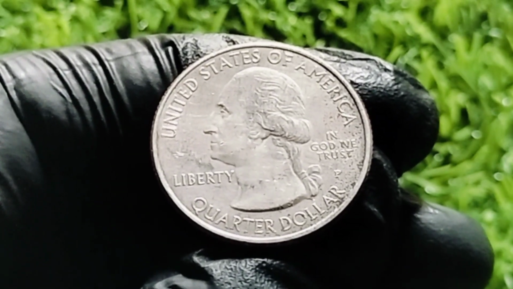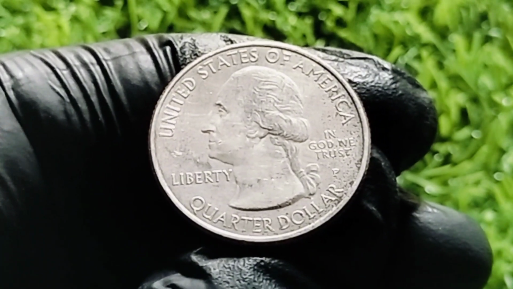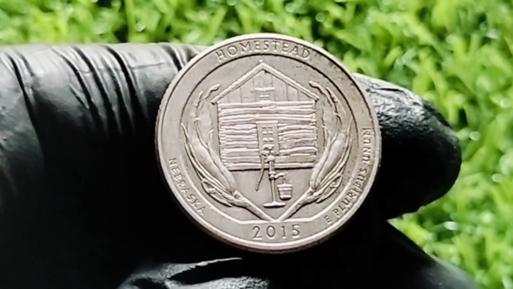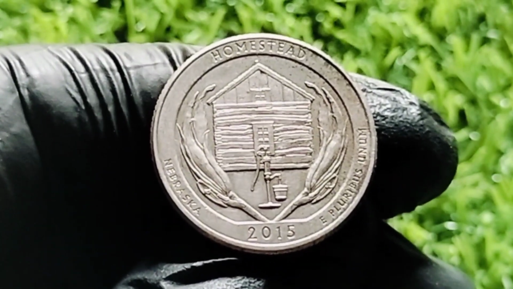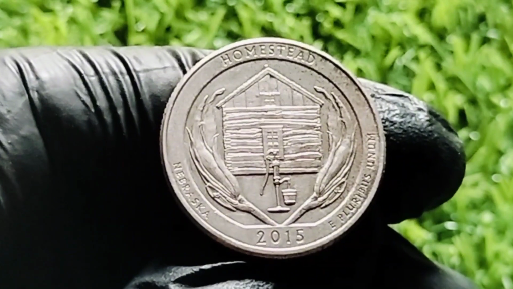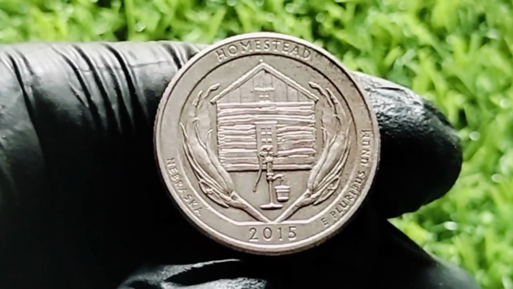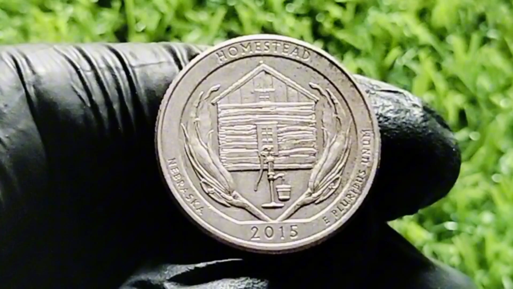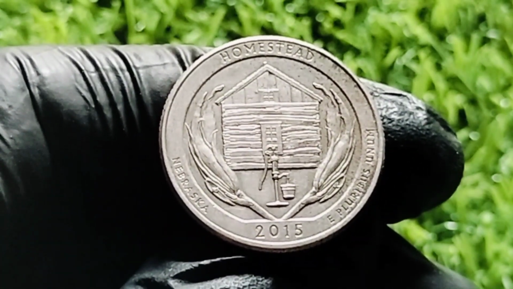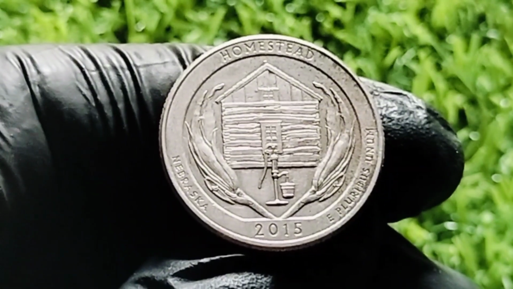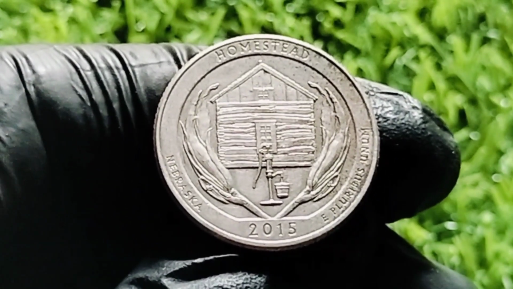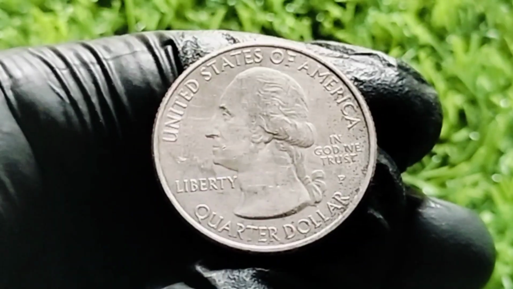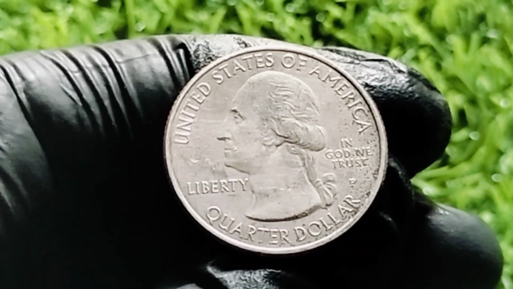The Kisatchie National Forest Quarter, released in April 2015, honors Louisiana's only national forest and showcases its unique biodiversity. The reverse design by Susan Gamble and sculpted by Joseph Menna presents a wild turkey in flight against a backdrop of longleaf pines, conveying the energy and ecological vibrancy of the southeastern U.S. forests. This design is especially significant because Kisatchie represents one of the last remaining expanses of old-growth pine forest and serves as a critical habitat for many species, including red-cockaded woodpeckers and Louisiana black bears.